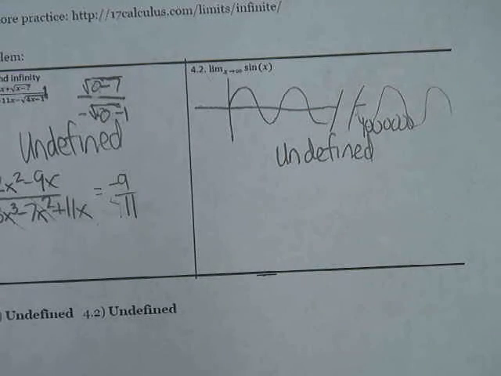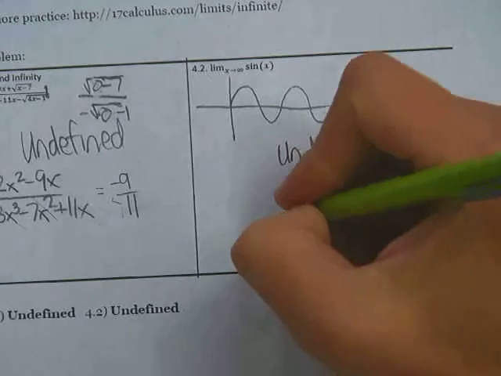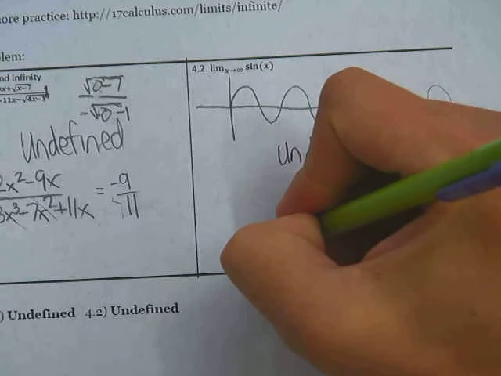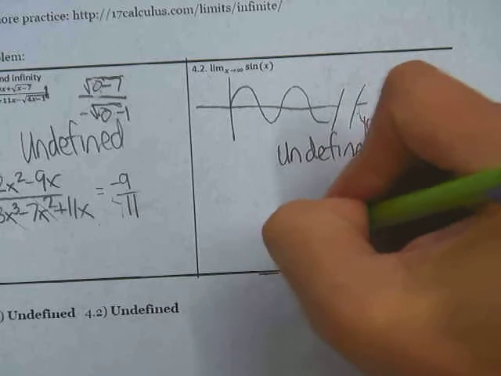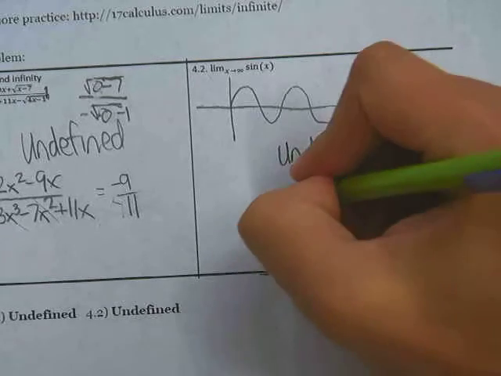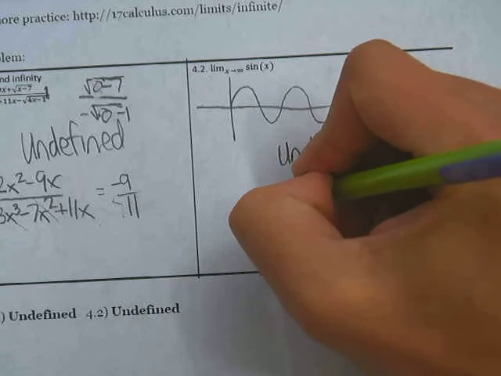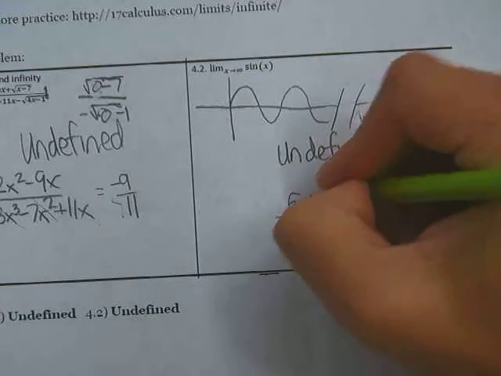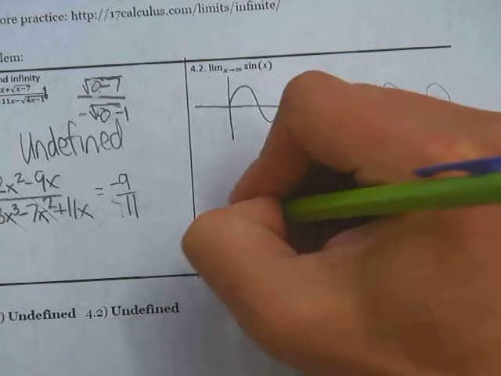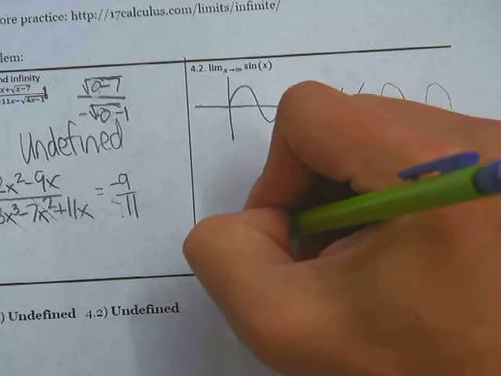Now something that happened last year is anytime people saw trig functions in a limit at infinity or 0 problem, they went, oh, that's going to mess everything up. That's undefined. That doesn't work. So let's look at an example where that wouldn't be the case. Let's say this is our bottom, and our top is just going to be 5 plus x squared. And we're just going to do the limit as x approaches infinity.